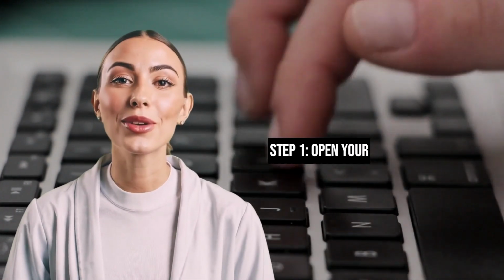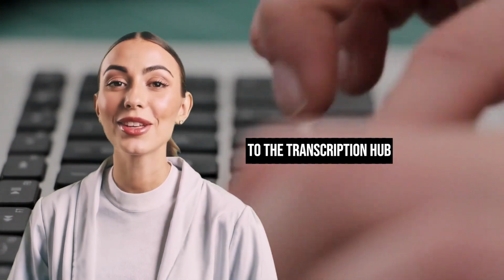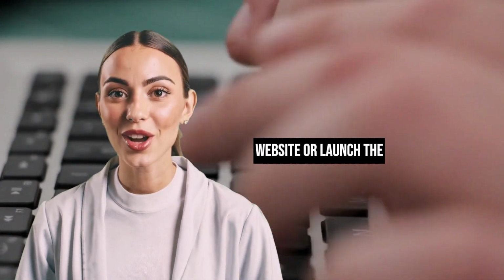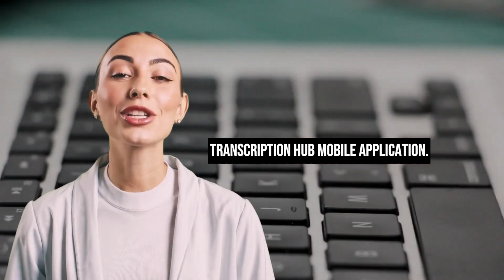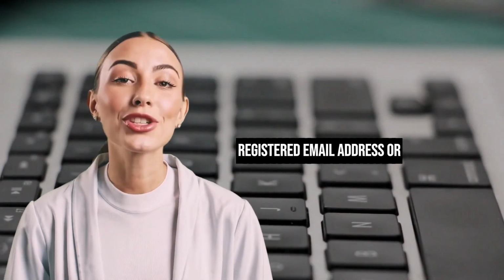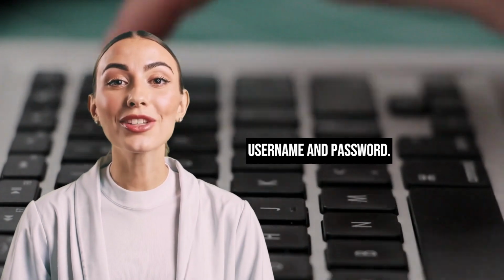Step 1. Open your web browser and navigate to the Transcription Hub website or launch the Transcription Hub mobile application. Log in using your registered email address or username and password.